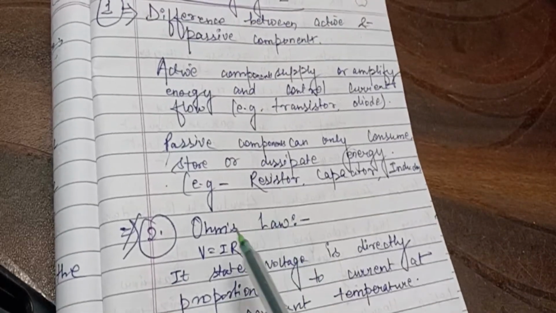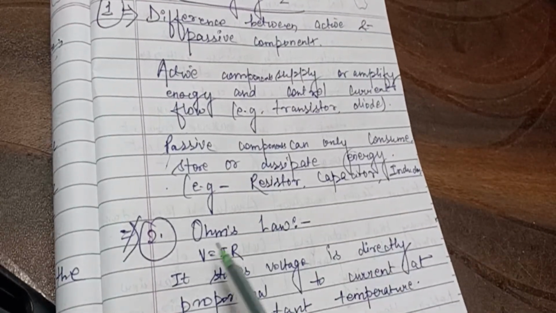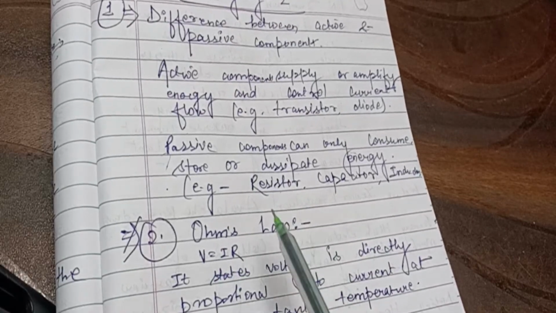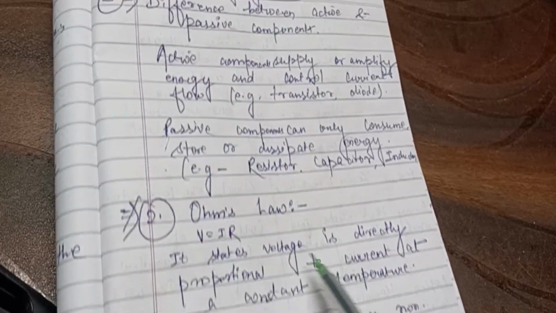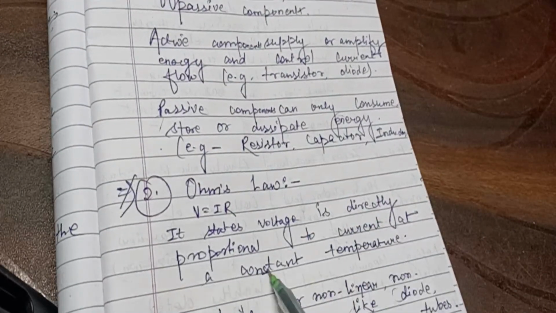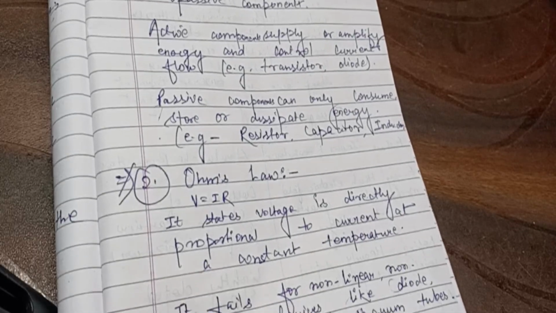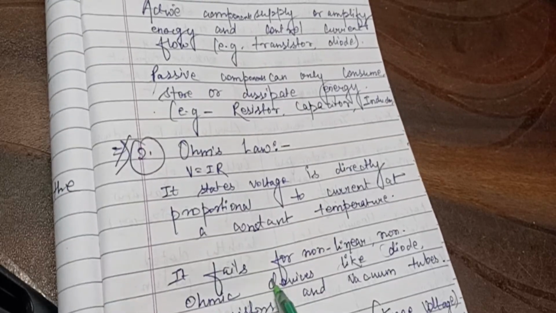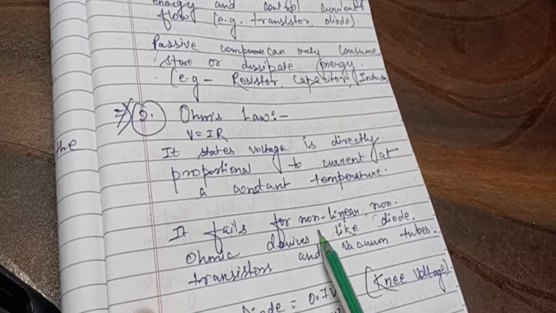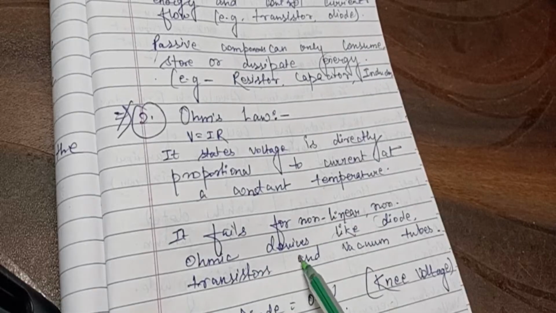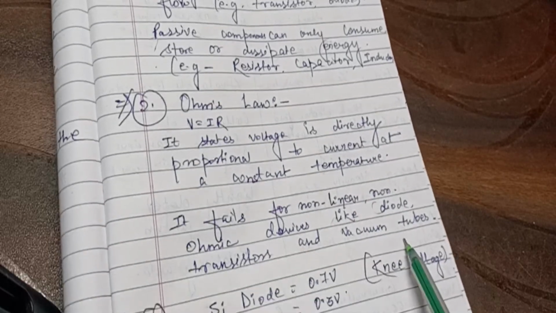Now, the next question is, what is Ohm's law? We know that Ohm's law is given by V equals IR. So, Ohm's law states that the voltage is directly proportional to current at a constant temperature, and it fails to explain non-linear devices and non-ohmic devices like diode, transistor and vacuum tubes.